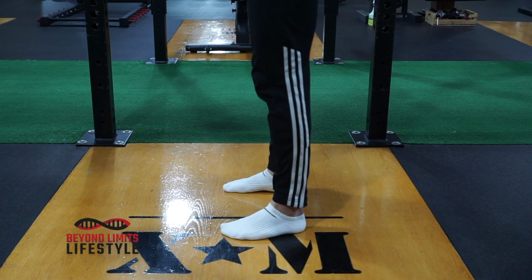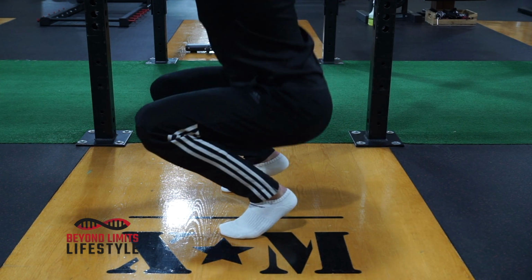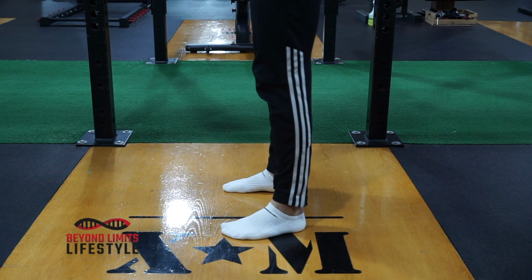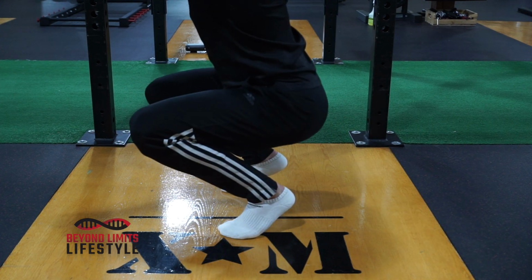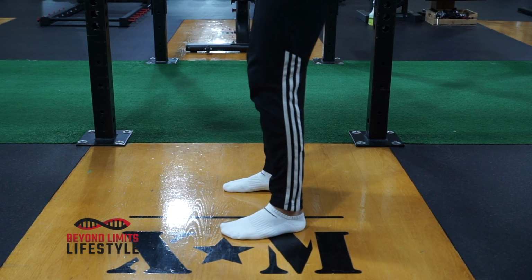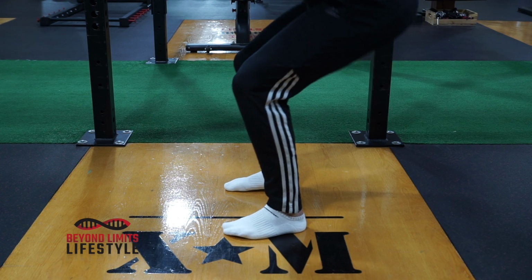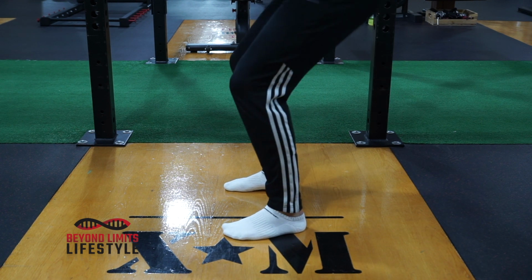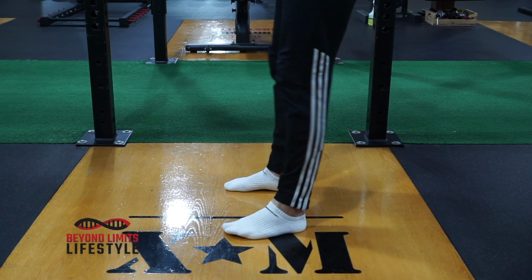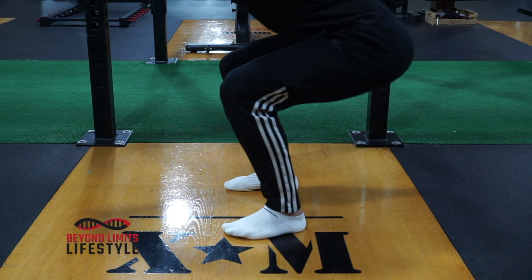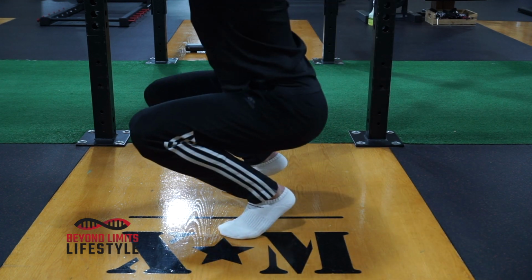Here's the example with the squat. Putting more force through the quads. Conversely, if you sit back and make sure your heel stays in contact with the floor, you're going to have a more even distribution of force through your knee, front to back. And you're going to get more involvement of your hamstrings and glutes in the exercise.